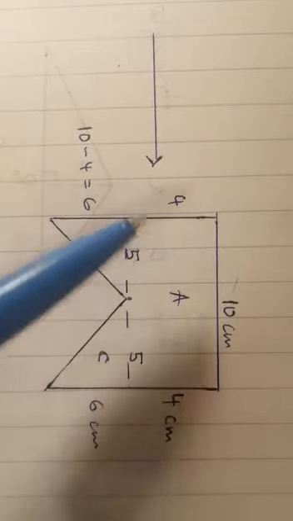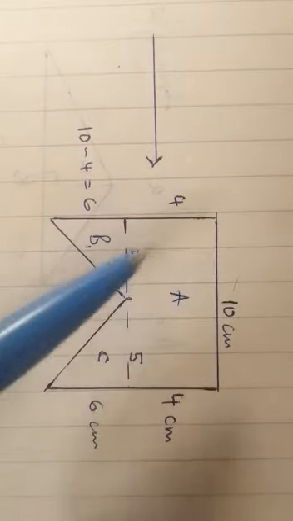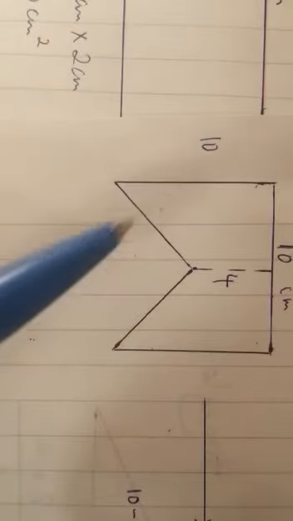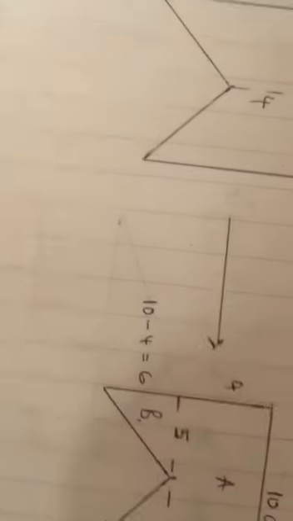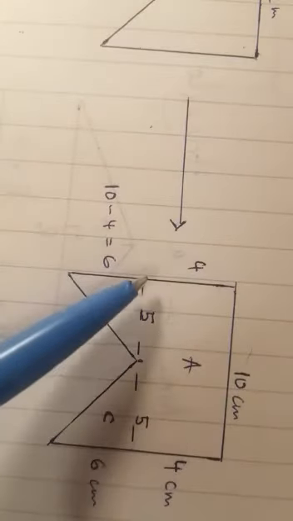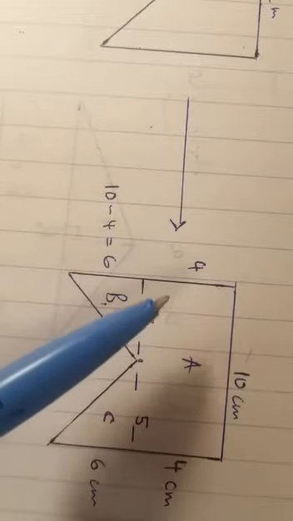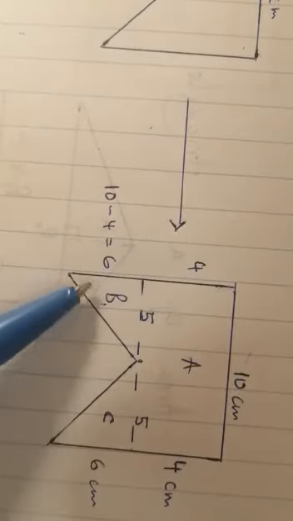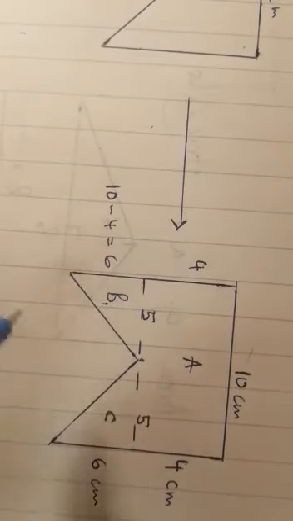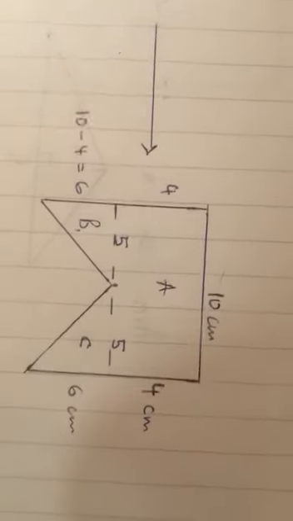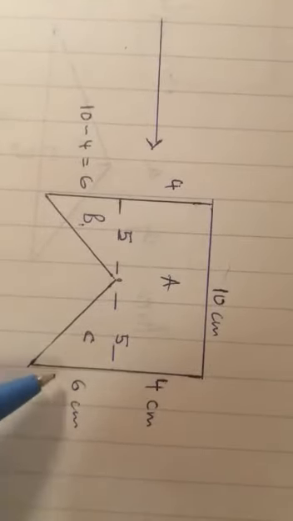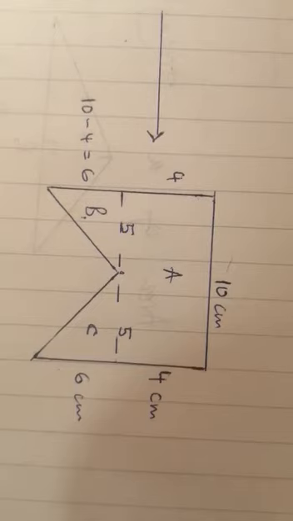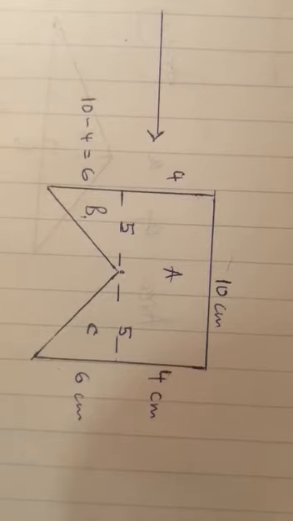Our base, we know that from this point to this point on the shape, it's 10 centimeters, as shown here. So for us to find the length from this point to that point, we are going to say 10 minus 4, and we get 6, which is the base of our triangle. And if you look closely, you're going to see that shape B and shape C are the same, as they have the same dimensions. They are two equal triangles.